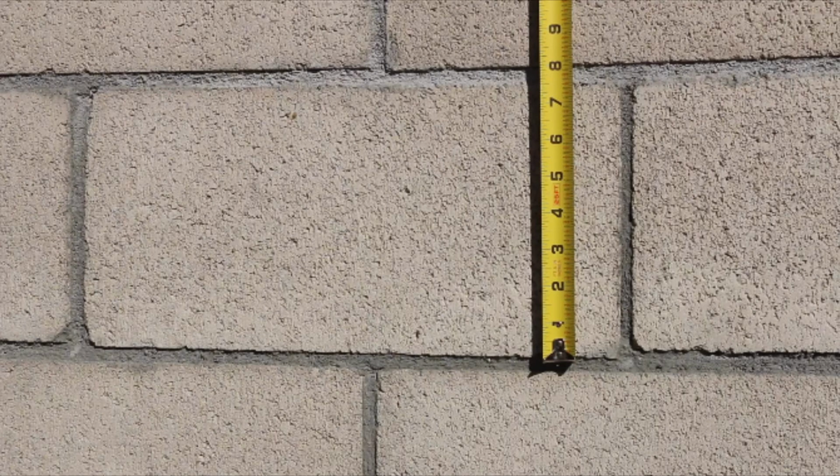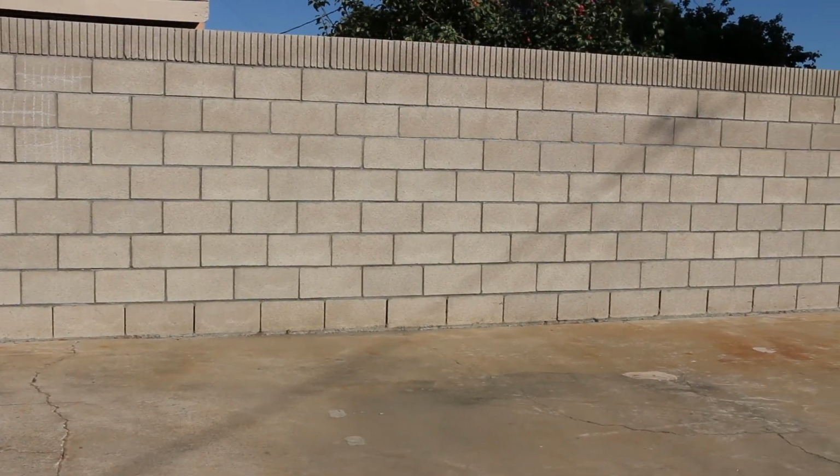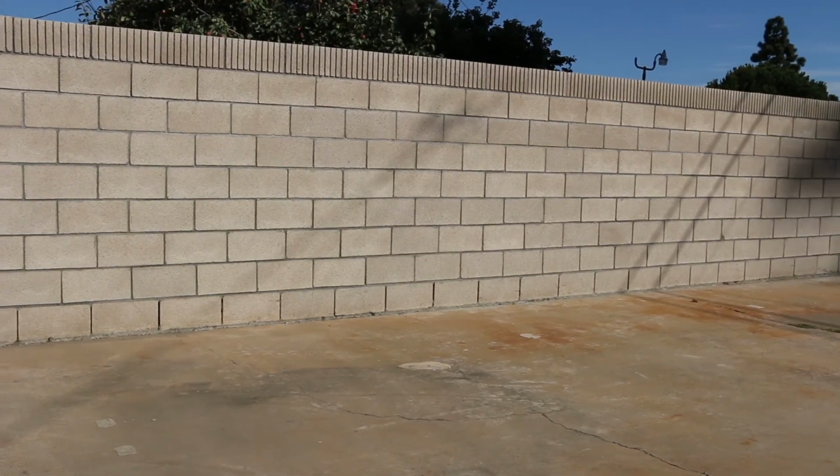When built properly, the total height of each block will be 8 inches including the mortar joint. The total length of each block will be 16 inches including the mortar joint. This way, the mason and the designer can quickly determine how many blocks will be needed to build the wall. The number of blocks is determined simply by dividing the finished height and length of the wall by the nominal dimension of the block. Here is how to calculate the number of blocks in this wall.